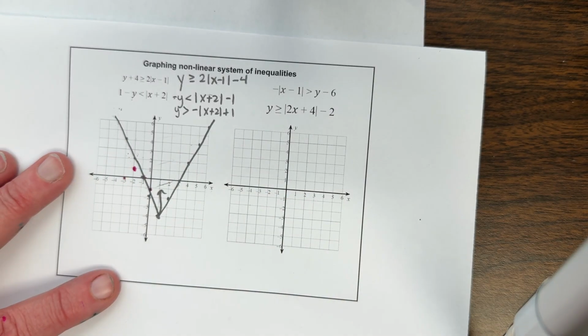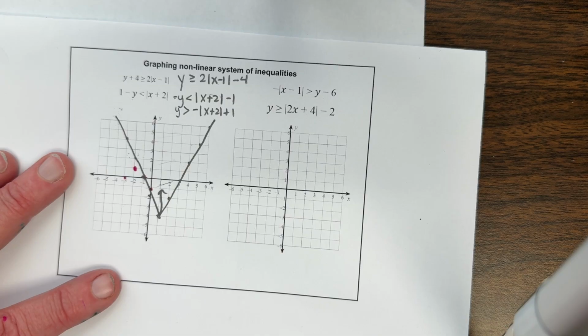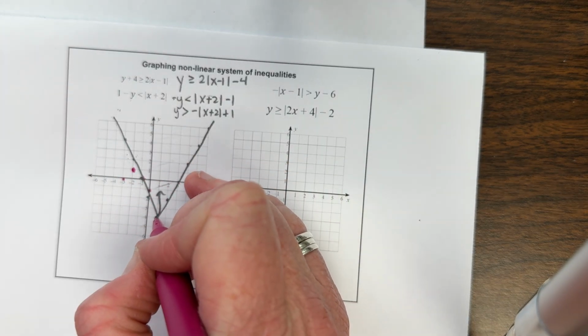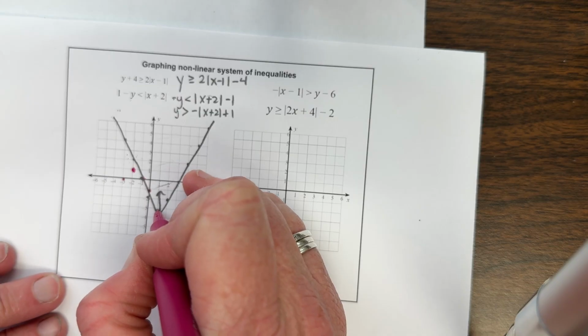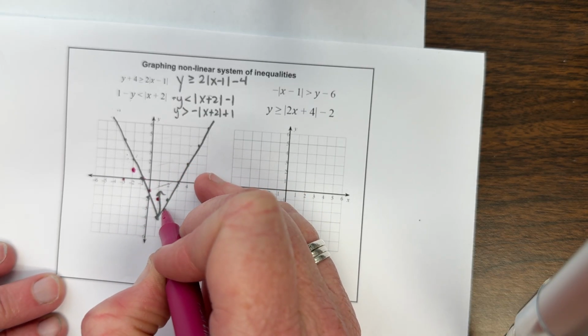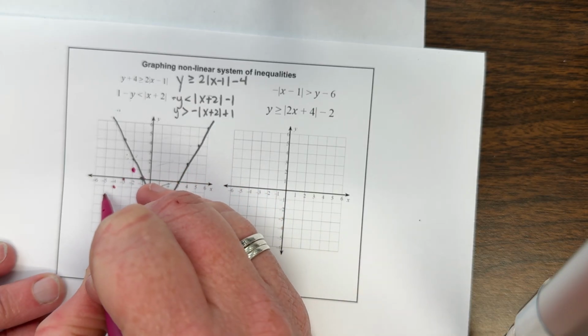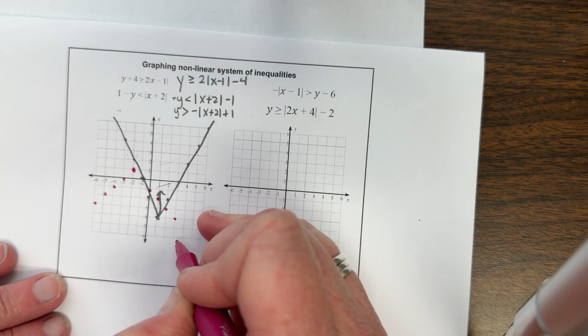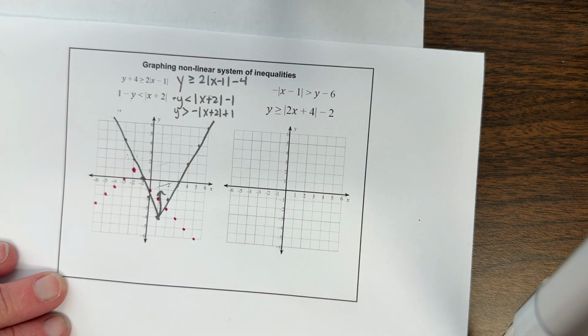I don't think my graph is great. I'm just double checking, guys, sorry. This one's up 2 over 1, up 2 over 1. I'm looking at my answer key, and I don't think I did a great job graphing when I originally did this.